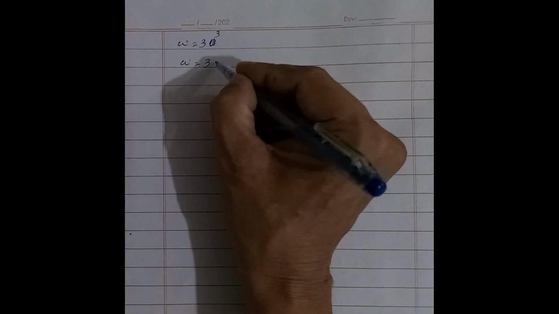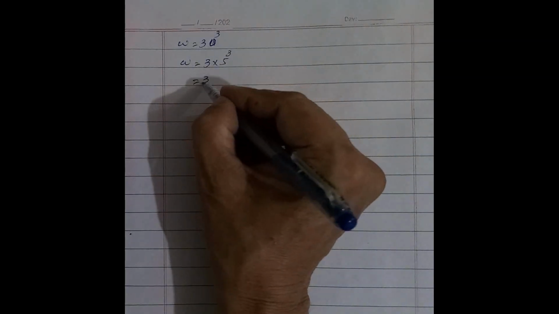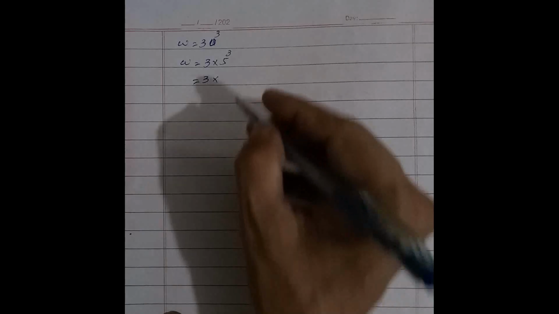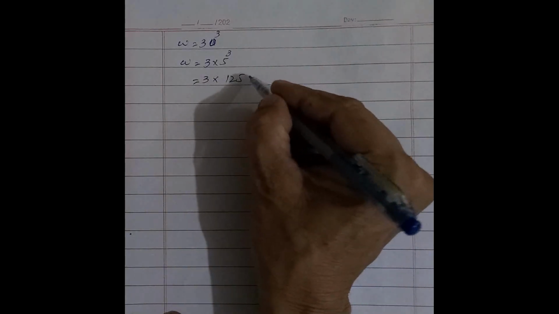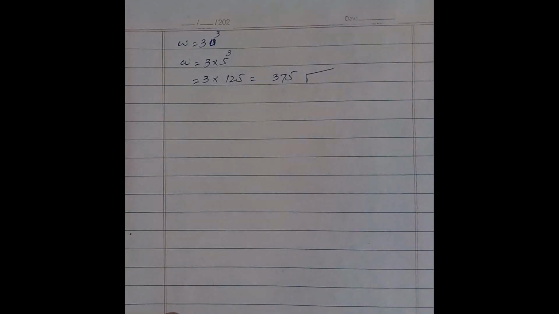W is equal to 3 multiplied by 5 to the power 3. 5 to the power 3 means 5 multiplied 3 times, we get 125. And when we multiply 125 by 3, we get 375. So the value of w is 375, and that is the answer.